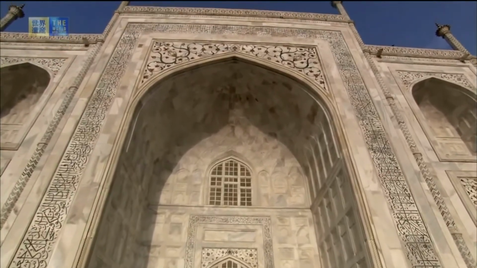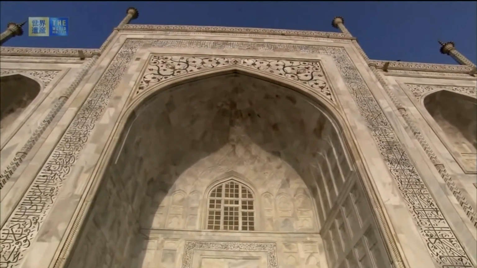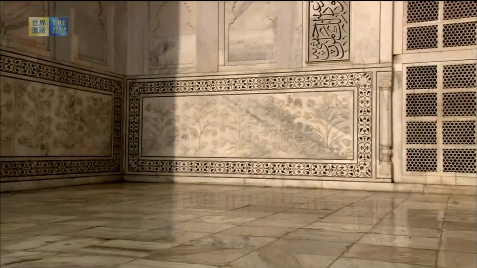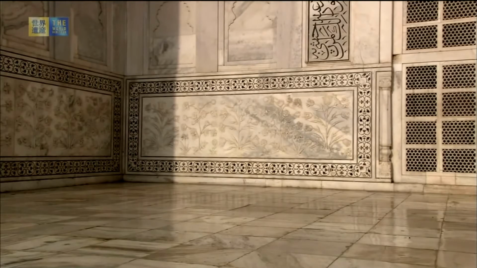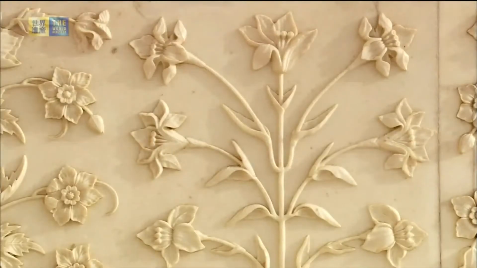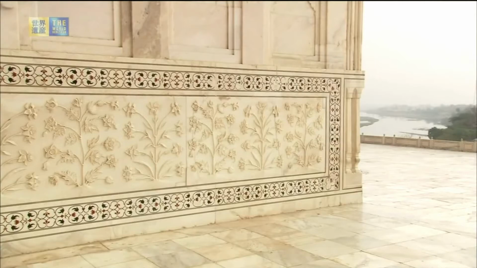Let's take a look at all the symmetry that this architecture has. All these patterns create unity within each of the panels of walls. Very visually pleasing.